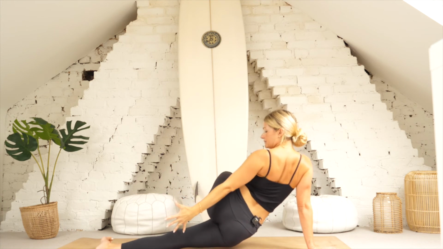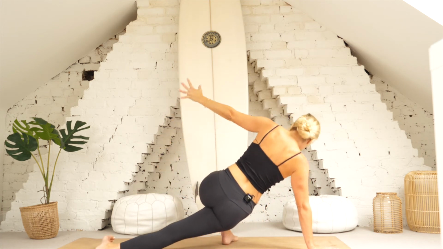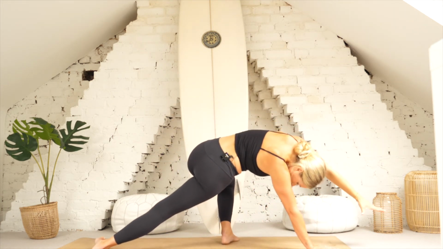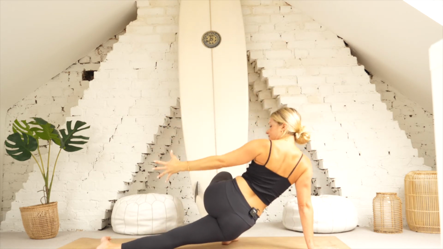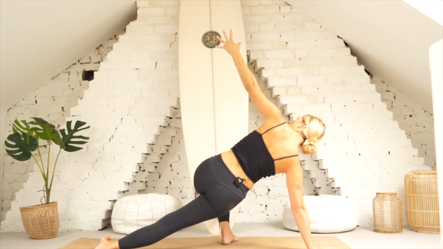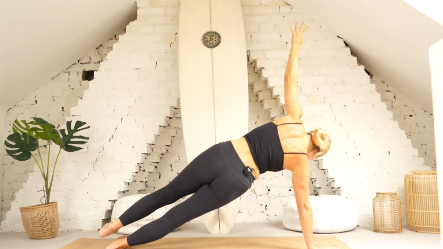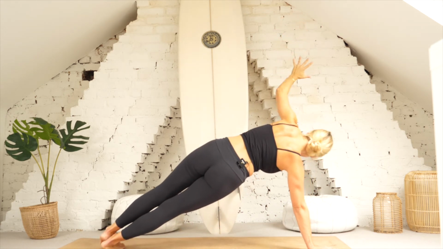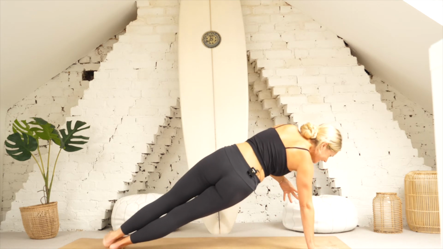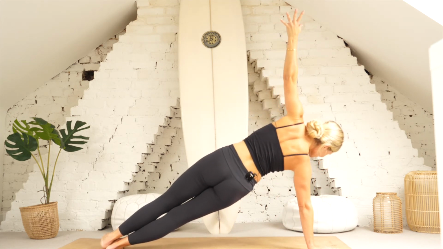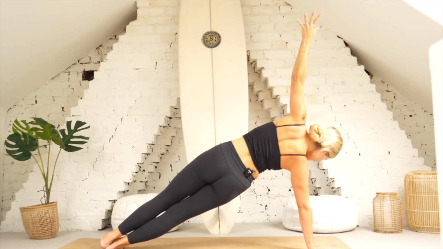Exhale to sit a little bit lower. One more time, inhale and exhale. Good. As an option now, inhale, left hand to the sky, or if you wish to go a bit further, step that left foot over, find your balance, and side plank. Good. Breathe in, breathe out.